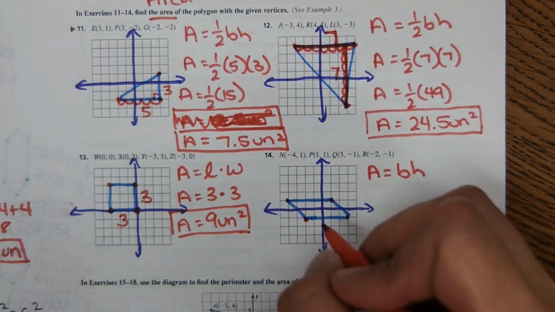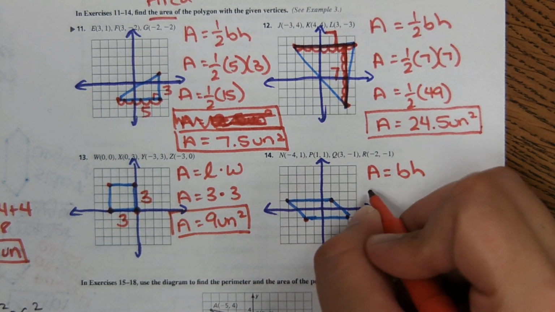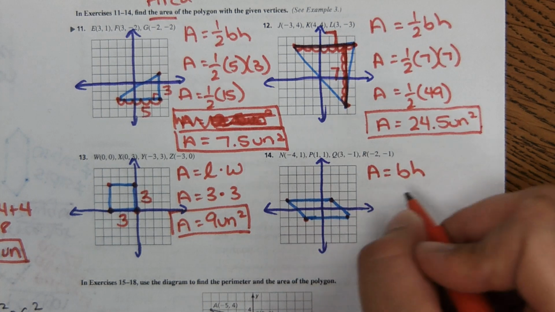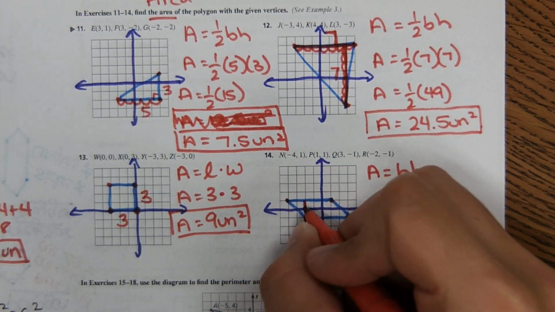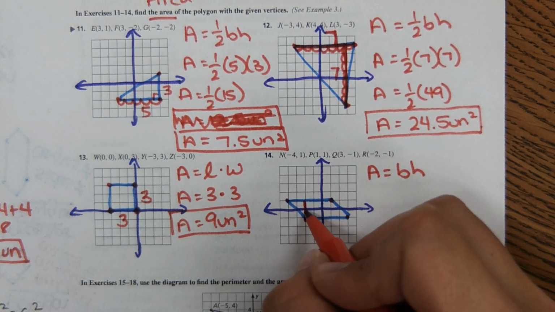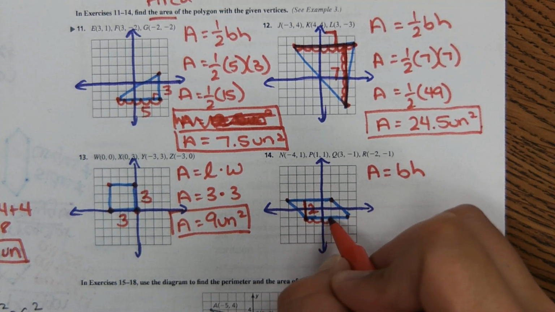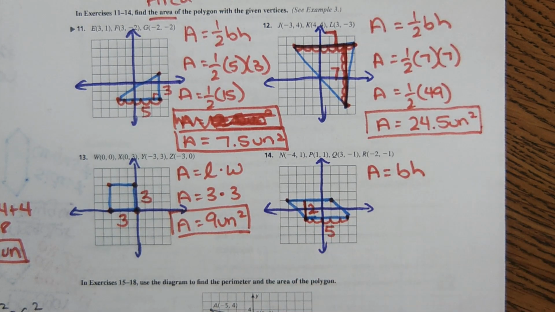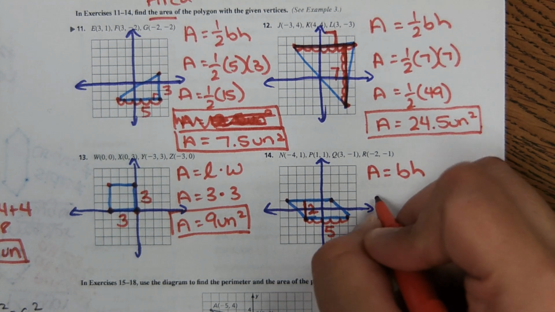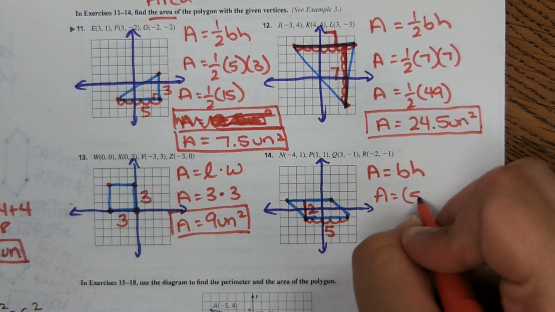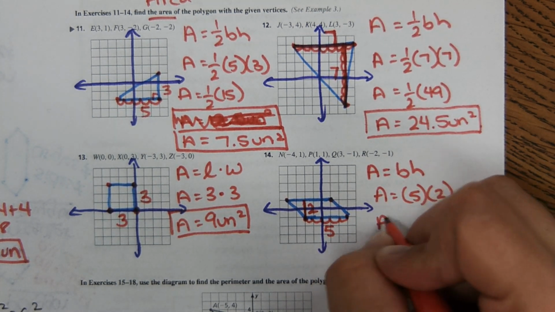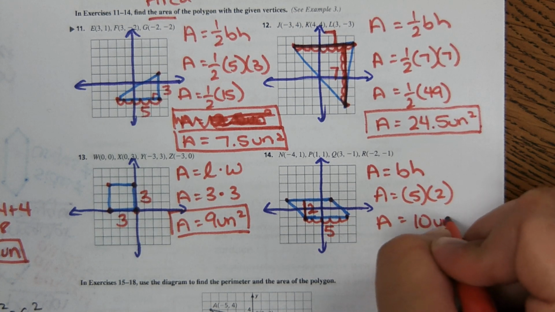And then for 14, for parallelogram, it's just base times height. For height, it's perpendicular height, so make sure that you have a straight line, and that's 2 units for the height, and then the base is 1, 2, 3, 4, 5 units. So area equals 5 times 2. Area equals 10 units squared.